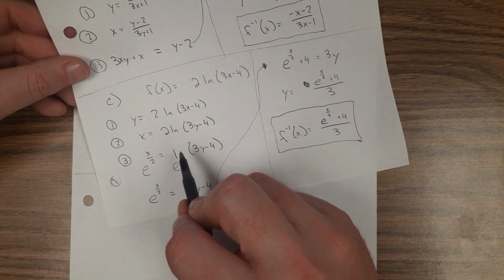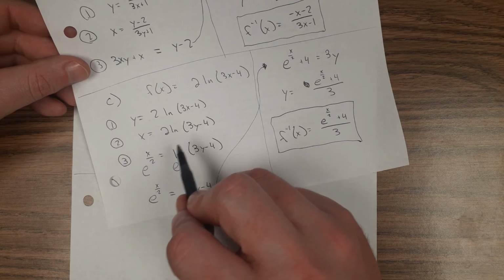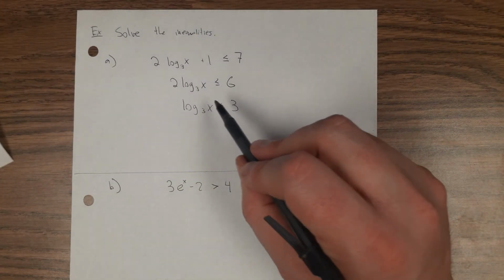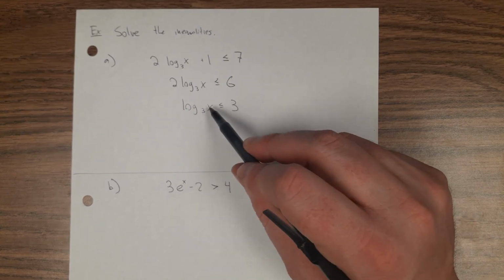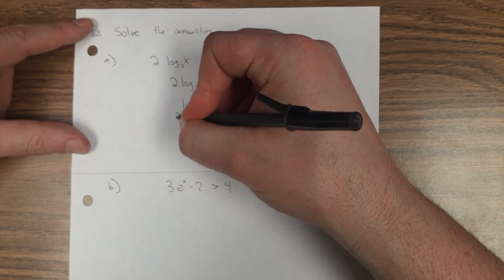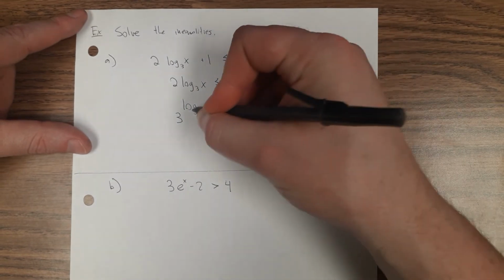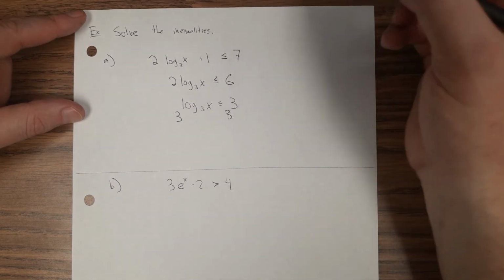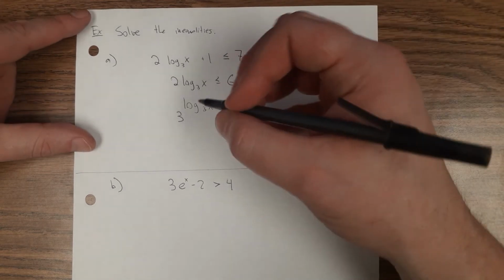I did e to this side and e to this side because natural log is log base e. That's why I do e. So when I do log base 3, I do 3. And you're allowed to do this to both sides of an inequality, and you don't reverse the direction of the inequality or anything like that.